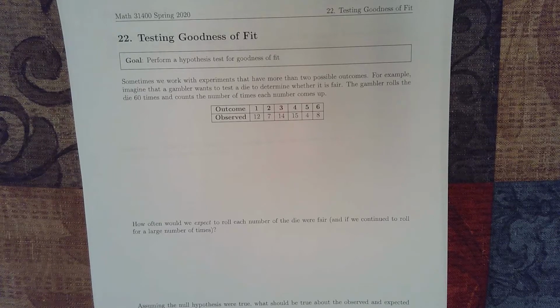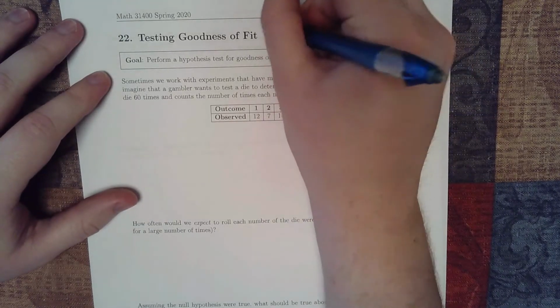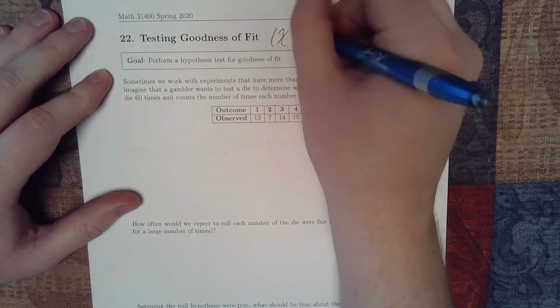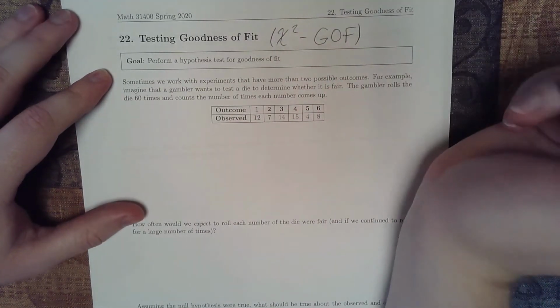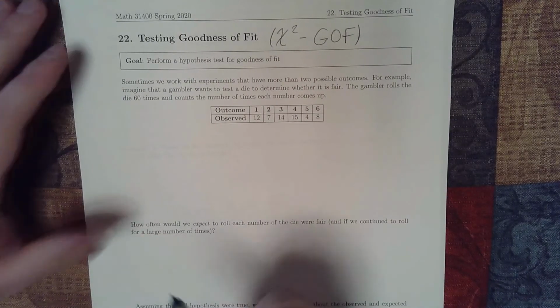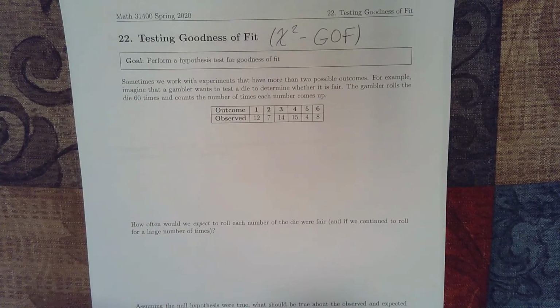All right, so we're finally going to break into what is known as the chi-squared test statistic. This section is titled Testing Goodness of Fit. It can also be referred to as the chi-squared goodness of fit, which is going to denote GOF. Our goal is to determine if we have a hypothesis test for goodness of fit.